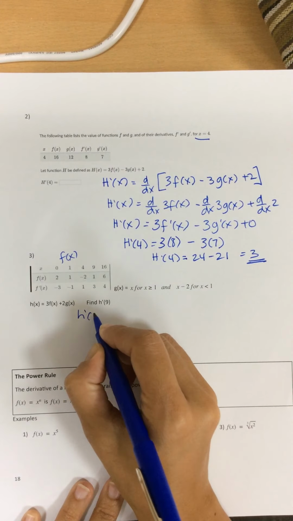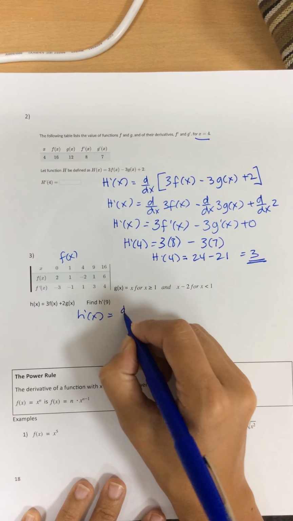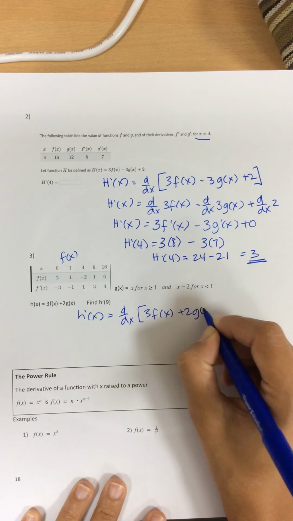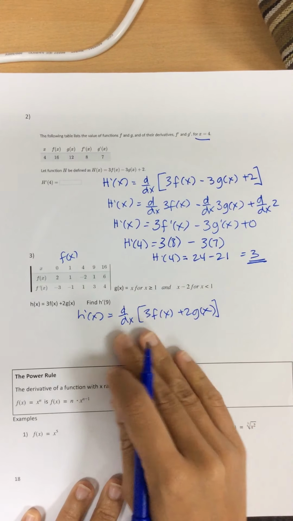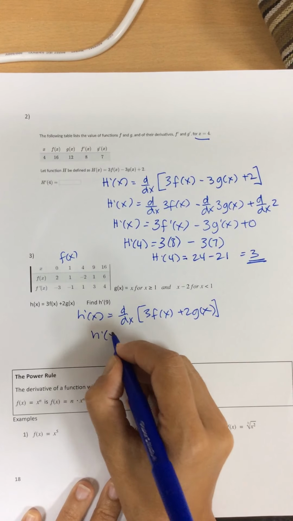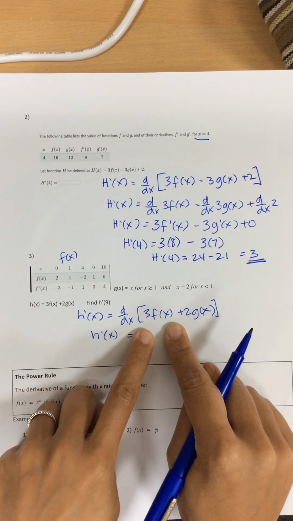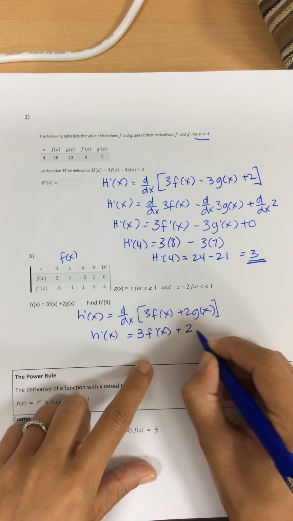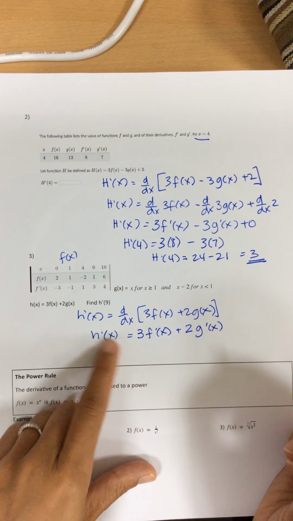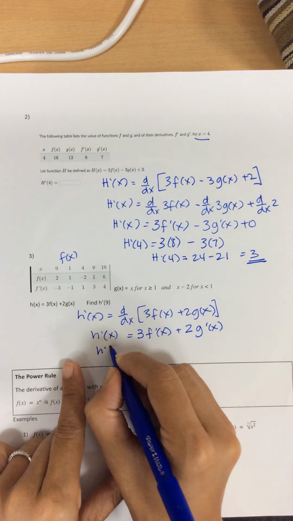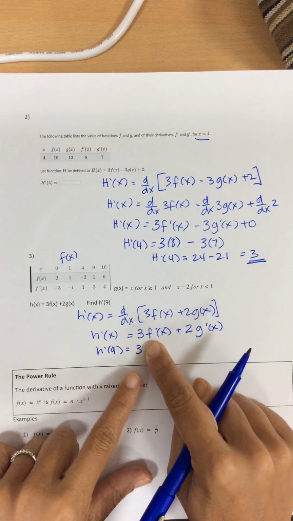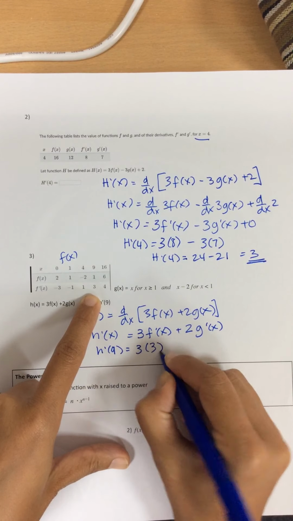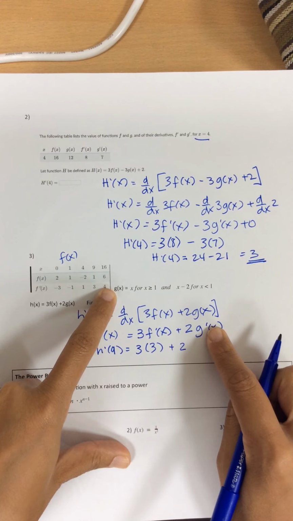Okay, so if I need to find the derivative of h of x, I have to take the derivative of this whole thing, which means I can separate this using the sum and difference rule, so I'm going to just save some space here. The derivative of 3 times f of x is going to be 3 times f prime of x plus 2 times g prime of x. Okay, now they're asking us to evaluate it at 9. So what is f prime of 9? Is 3, plus 2 times, what's g prime of 9?